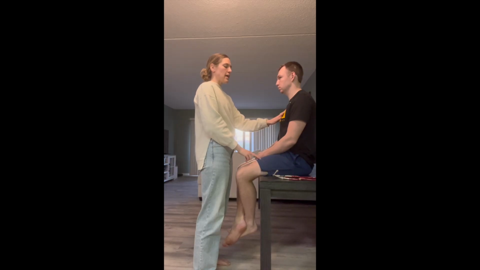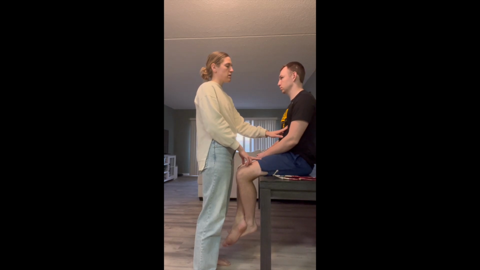Pulmonic is the second left intercostal space at the sternal border. Erb's is the third left intercostal space, left sternal border. Tricuspid is the fourth left intercostal space, sternal border. And mitral is the fifth left intercostal space on the midclavicular line.